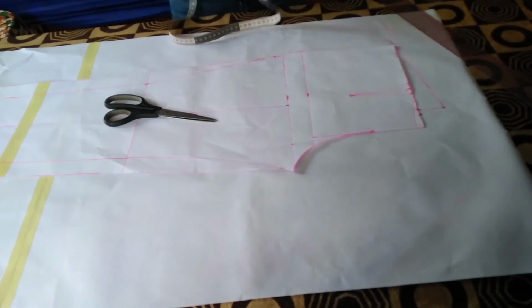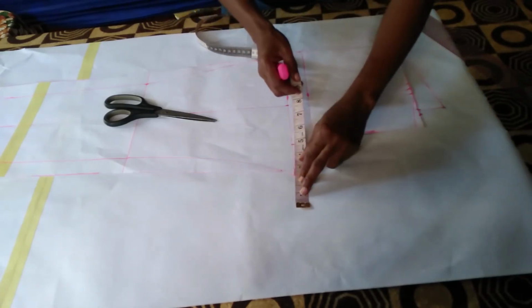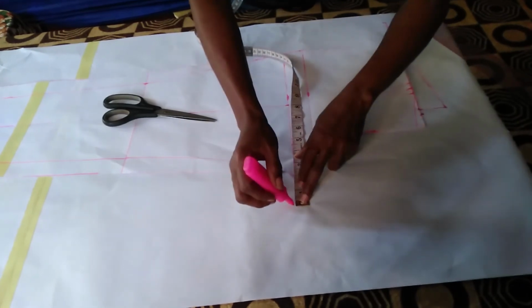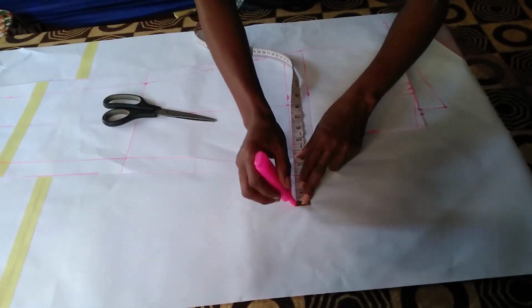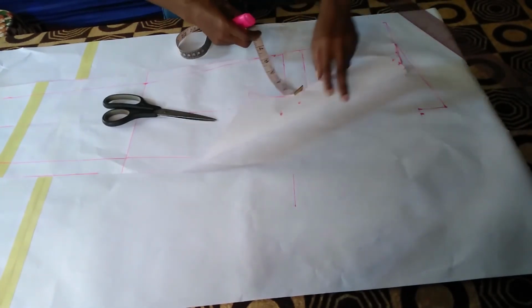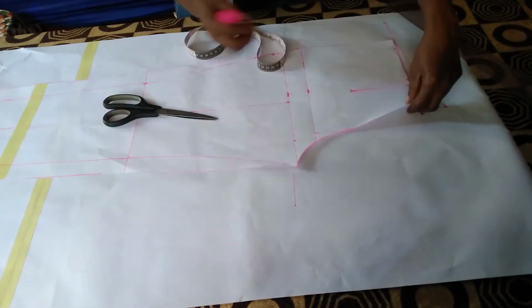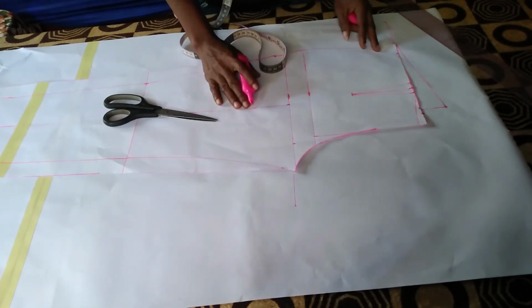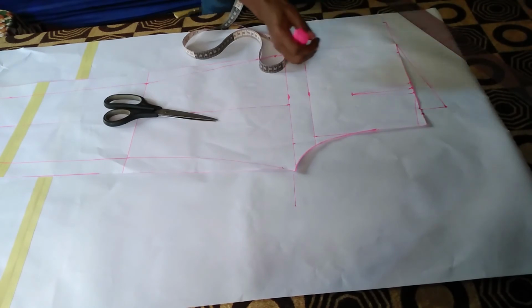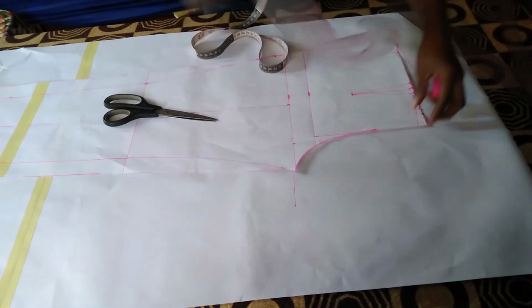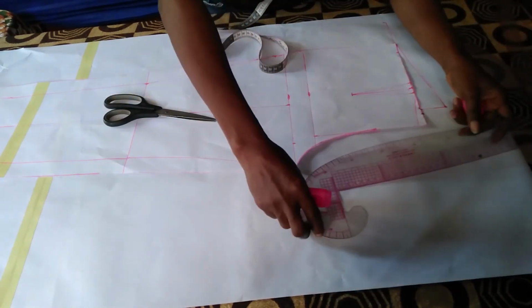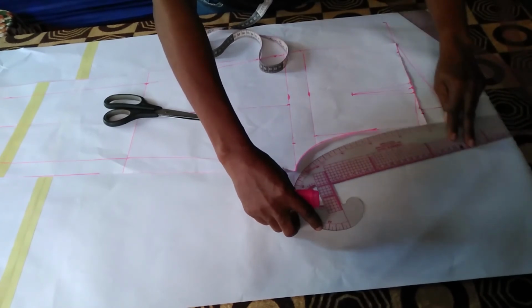Now at our crotch line, we are going to come out here with 2 inches this way, and from here we are going to connect it from here, connect it to this line this way.